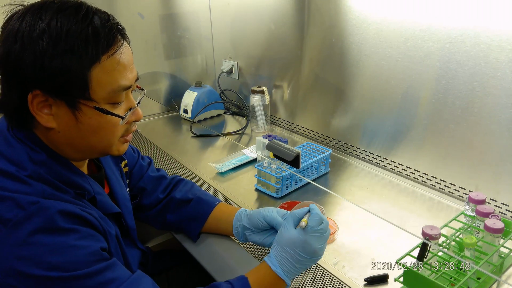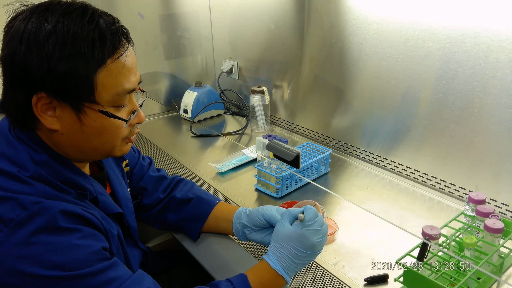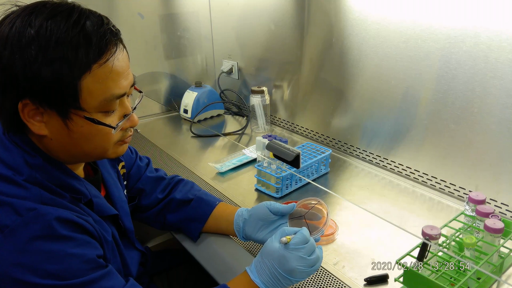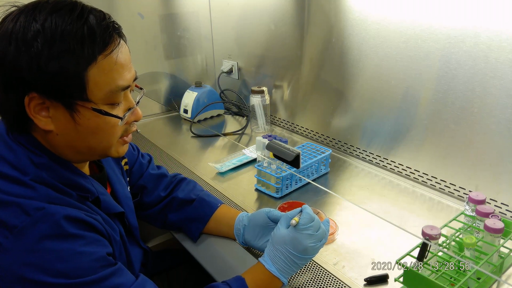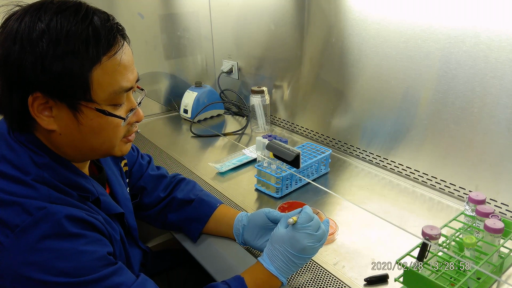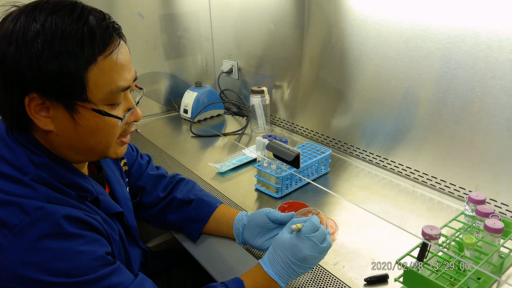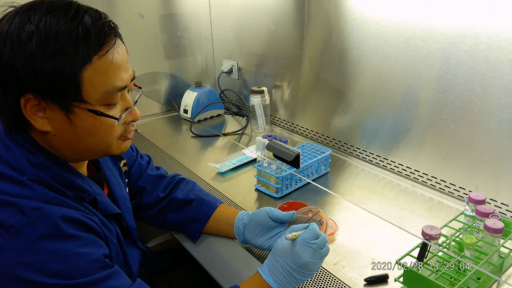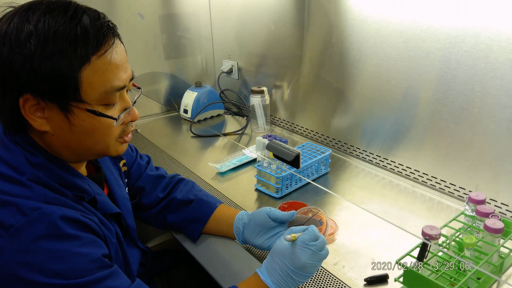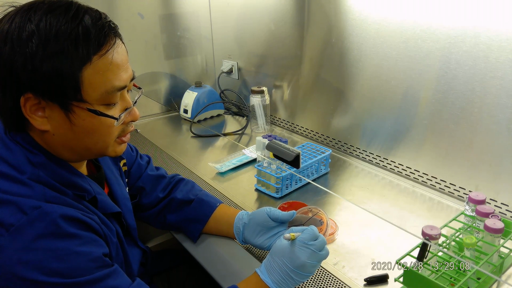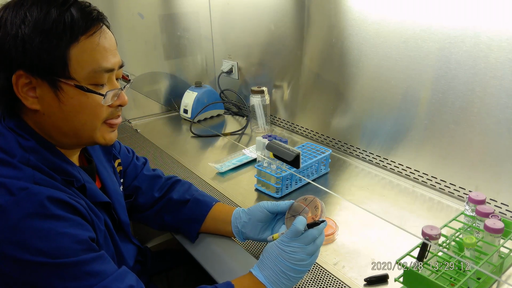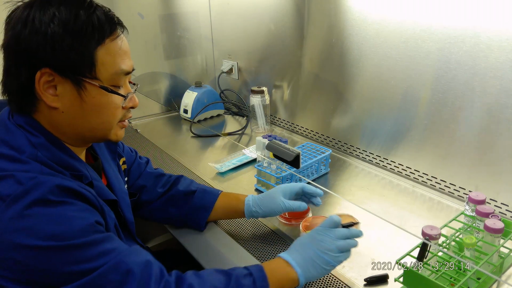We have a MacConkey agar, so we do the label. We will split them into 3 parts. So we want to label them as Staphylococcus aureus, E. coli, and Pseudomonas. Now, of course, you put your initials, date, and also your bench number. Okay, so that is for MacConkey agar.